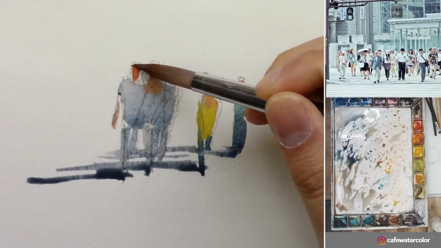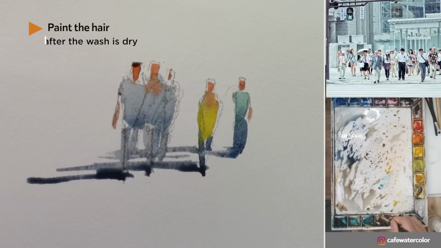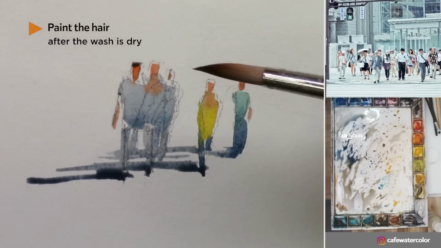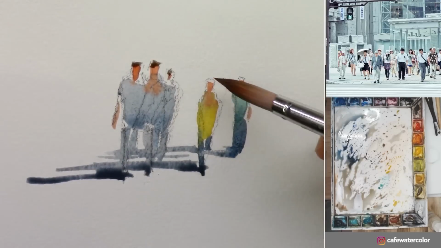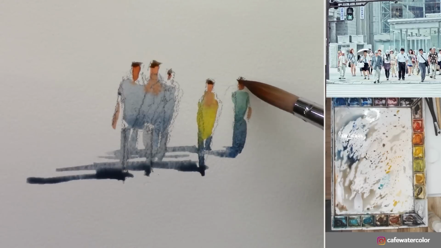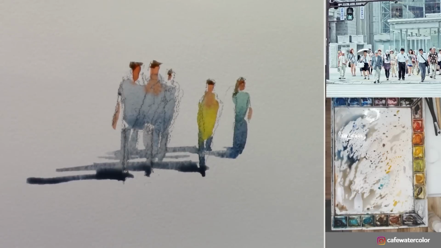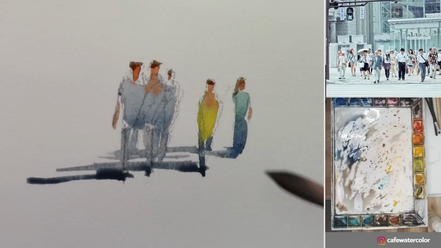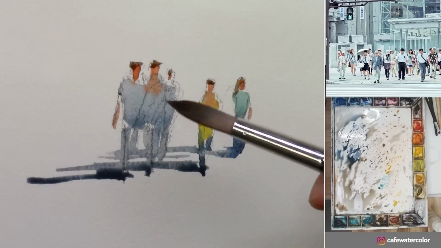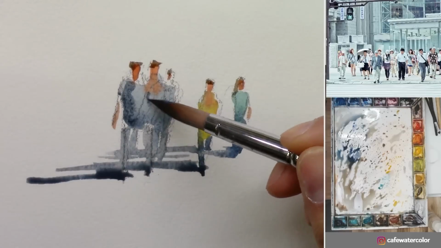And now after the wash on the face is dry, I can do the hair. If I do that right after I painted the head, it's going to blend in and the face is going to look dirty. Just a small brush stroke and that will do. And there you have it, some simple figures in the distance. And on its own, it can look a little bit flat. So you can actually mix some darker colors and give it some sense of lighting. So I added a little bit of darker colors on the left since the light is coming from the right, the imaginary light.